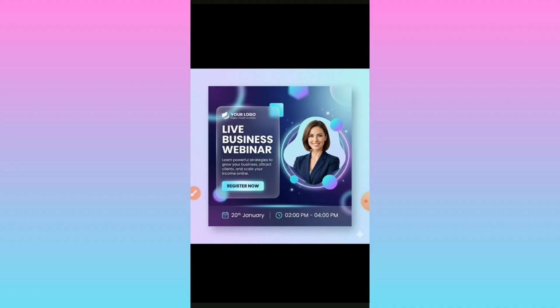Number five is personalized design experience. AI helps designers create personalized content for different users. For example, websites and apps can adjust layouts, colors, or recommendations based on user preference.